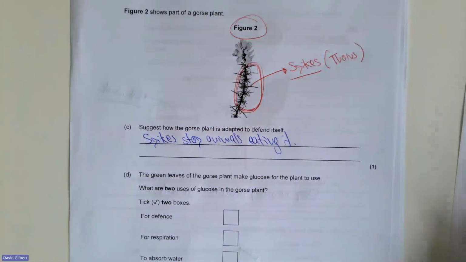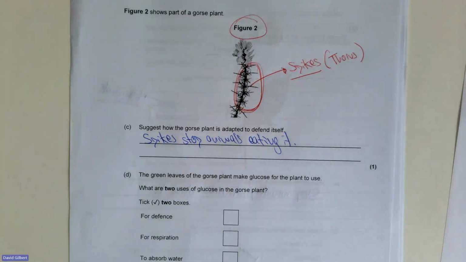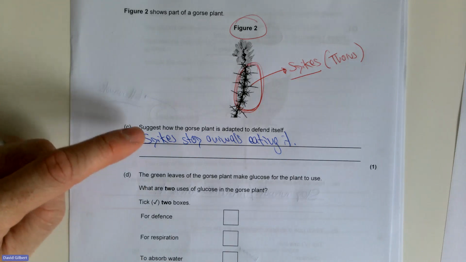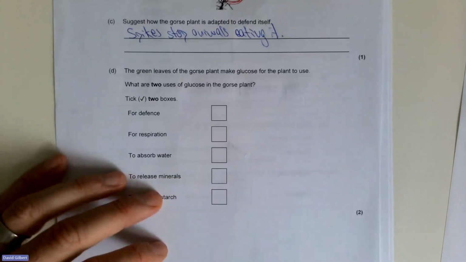Only one more question, so we don't need to say that it stops them from eating it because it hurts them when they eat the plant, and obviously would damage their esophagus and some of their digestive system. Those spikes might not be digestible. Don't need to go into that level of detail at all. It's simply just what are they going to do to defend it and stop plants from eating it because they're spiky. Good. Let's keep going.